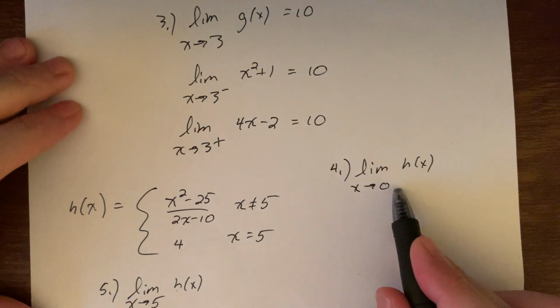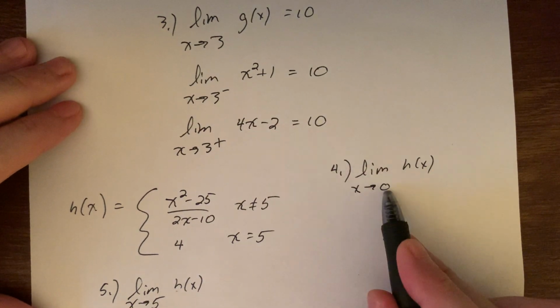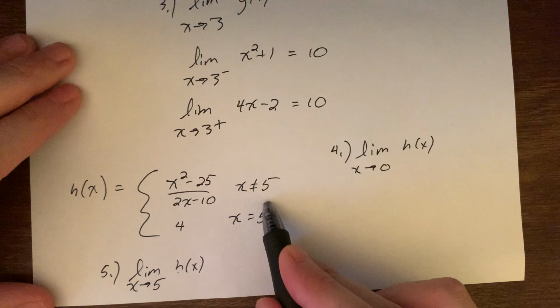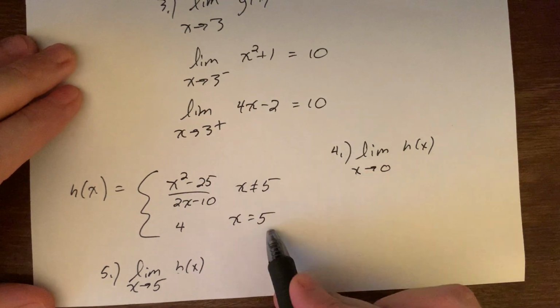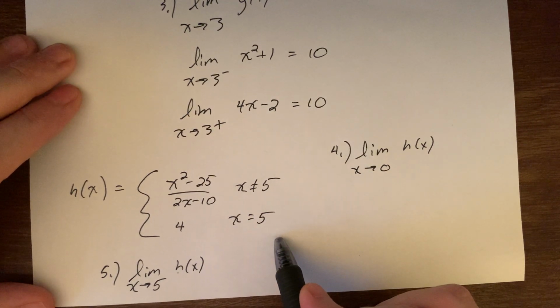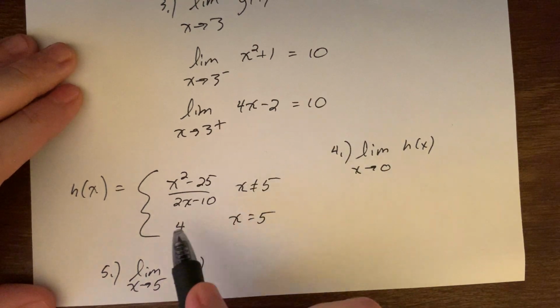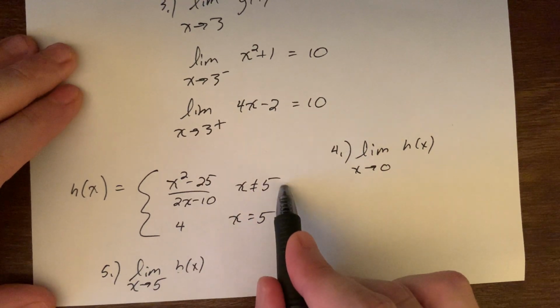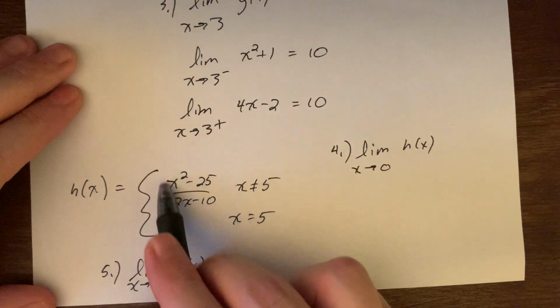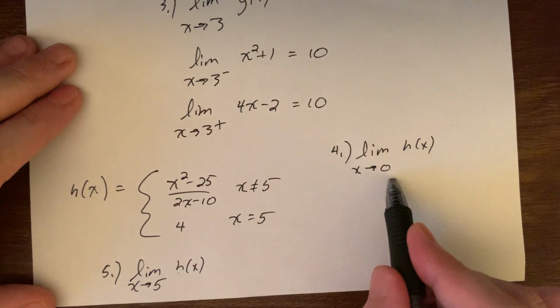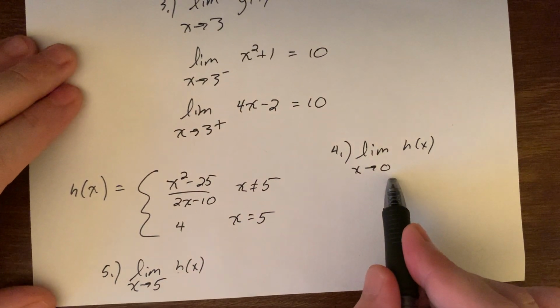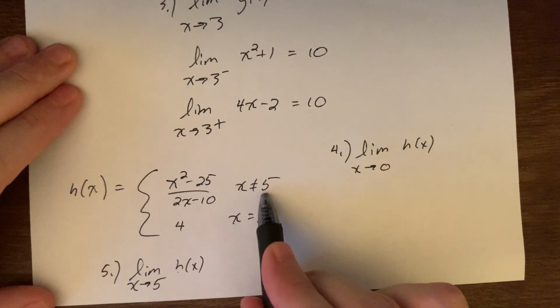This one is nicer. Anything that approaches 0 is not 5. So even though this doesn't have the inequalities, it's all about what x is. When x is 5, we get this y. If x is anything else, we use this to get the y. Well, 0 and anything that approaches 0 from the left or the right is not 5.